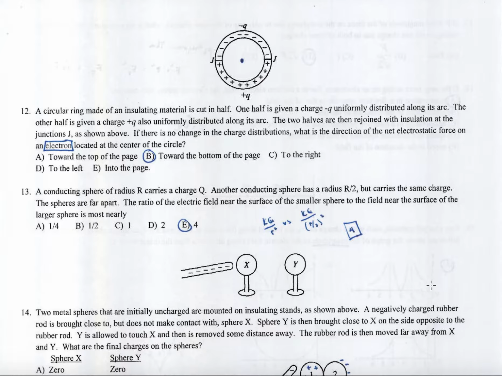All right, so these are conducting spheres way away from each other, right? There's no picture with this one. And one has a radius of r/2, and they have the same charge. And they're far apart, so they're not really influencing each other. So the electric field is just kq over r squared, and one of them is at r/2. So you square that and you get a factor of 4, right? Just imagine that they're point charges. You're basically twice as close to one as you are the other, so it's going to be 4 times stronger because the electric field is related to r squared.